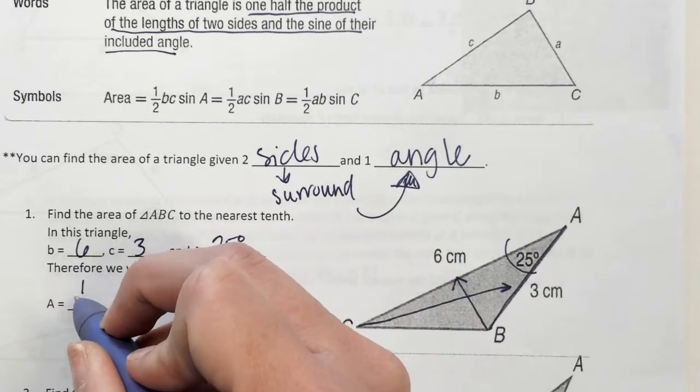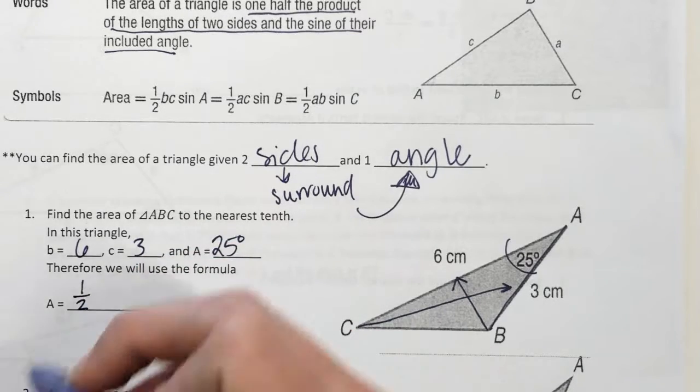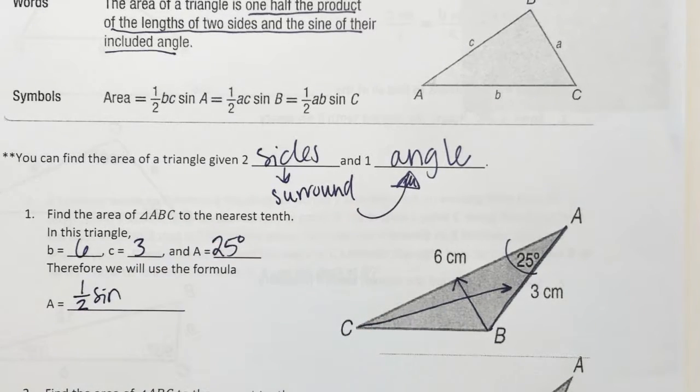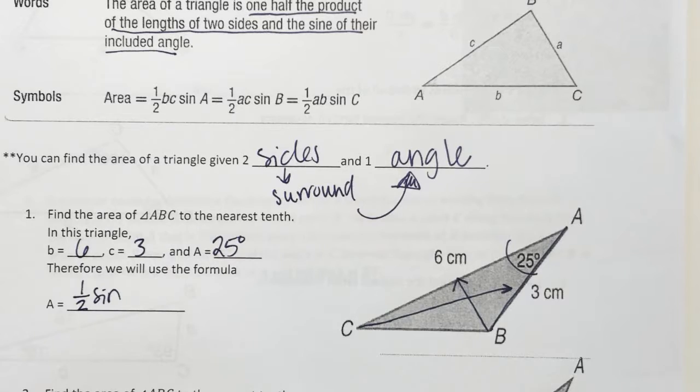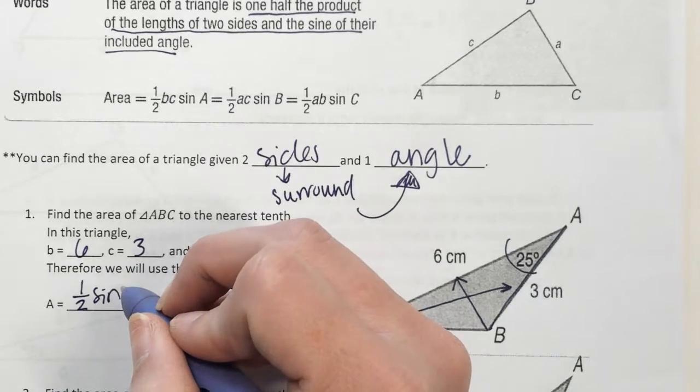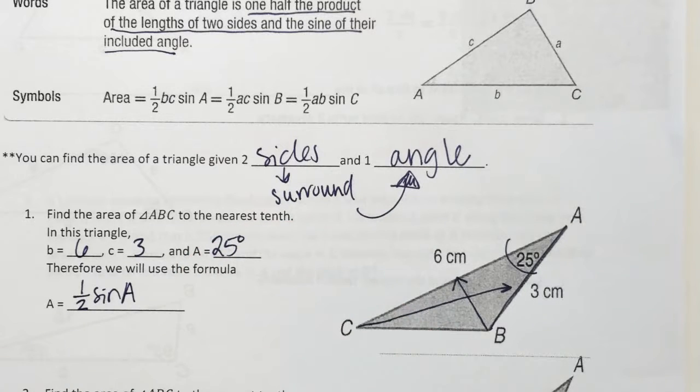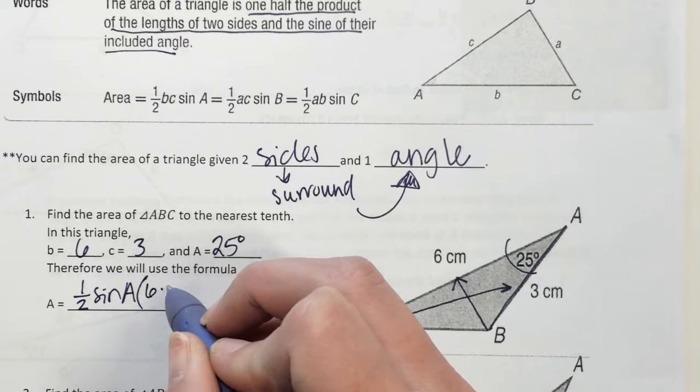And here's the formula. 1/2 sine of whatever angle we have. In this case we have angle what? Angle A. That's what we're given. Times BC, which is 6 times 3 in this case.